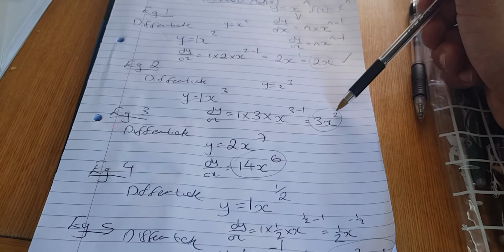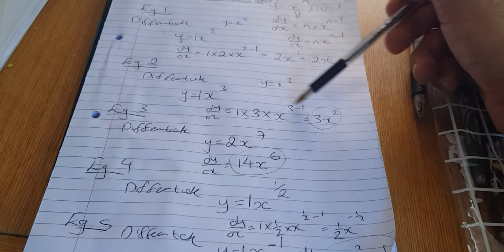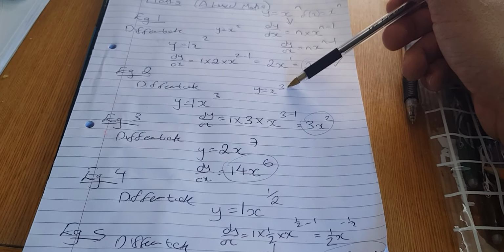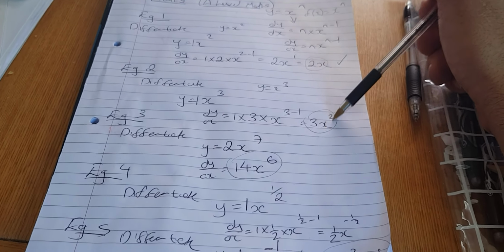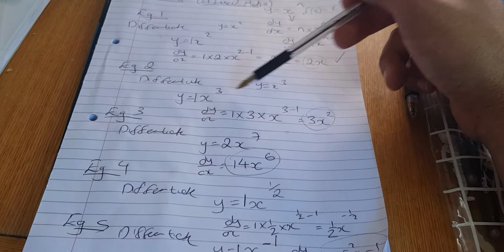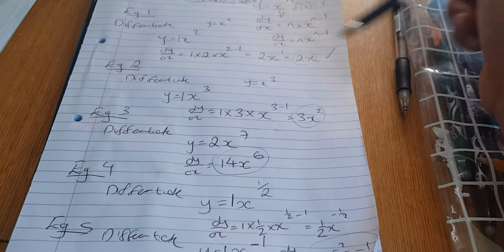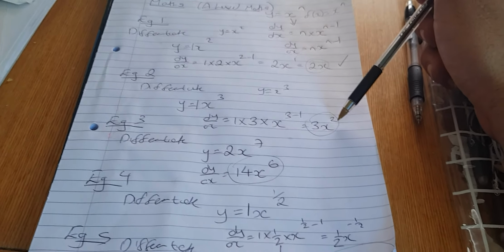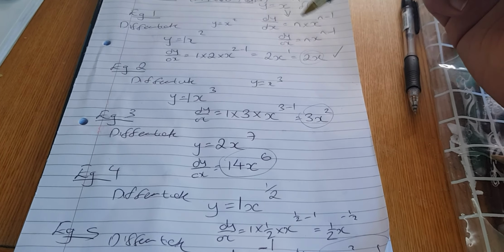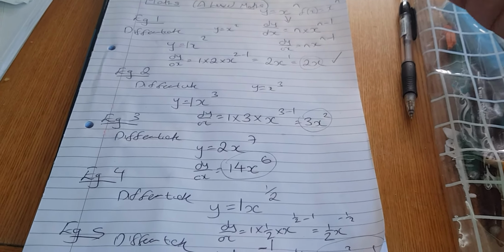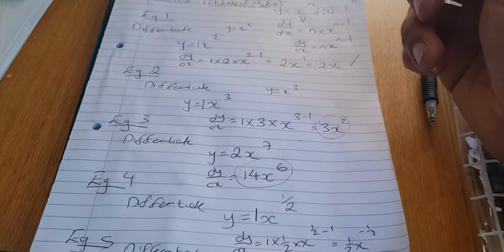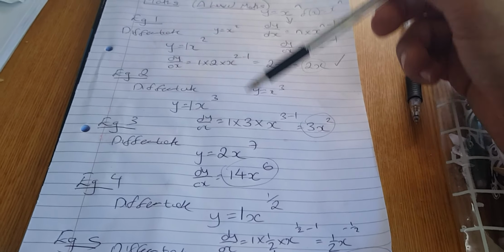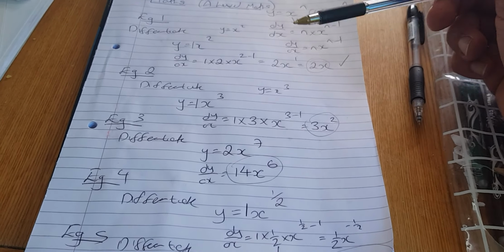Again, the gradient at any point for the cubic graph can be calculated using this formula. For any particular value of x I can work out the gradient at that point, because the gradient will differ for each portion of the graph. That's exactly why differentiation is done.